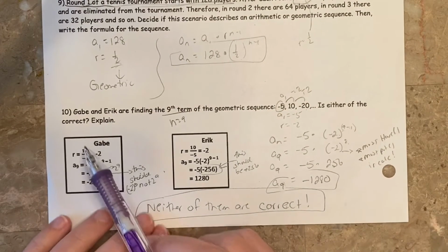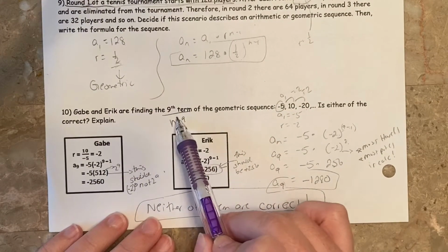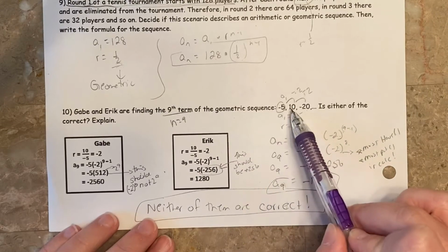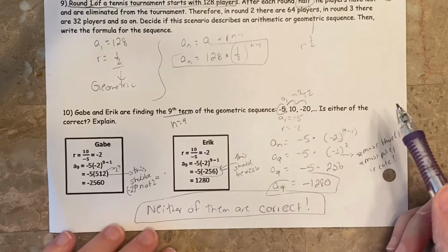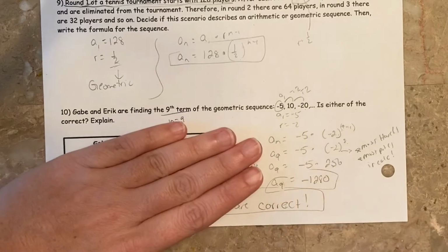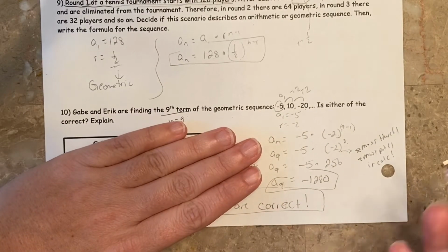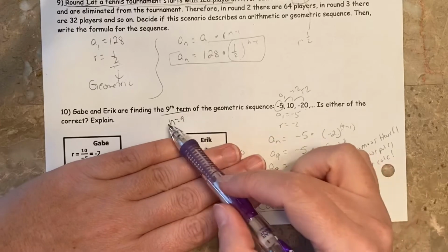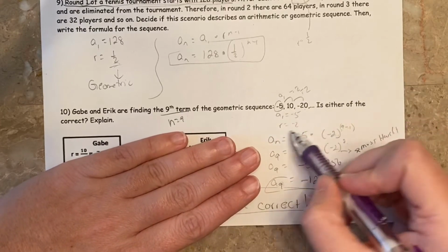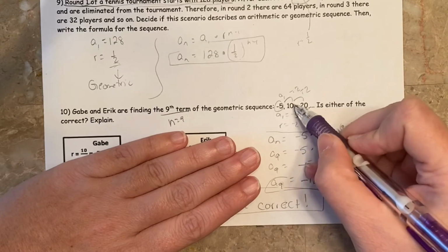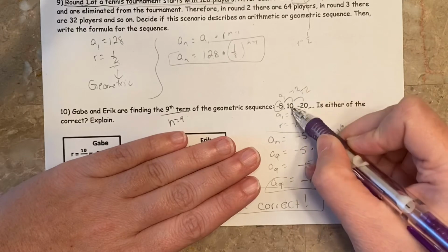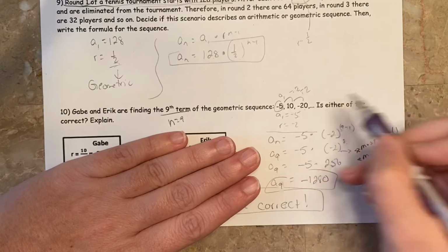Okay, and for the last one, number 10, Gabe and Eric are finding the nth term of the geometric sequence -5, 10, -20. Is either of them correct? And explain. Okay, so before I look at their work, I definitely want to just look at my own work and do my own work. So I want to figure out the nth term. So I'm going to do my explicit first. So I know a sub 1 is -5. I know my ratio is -2 because -5 times -2 is 10. 10 times -2 is -20.